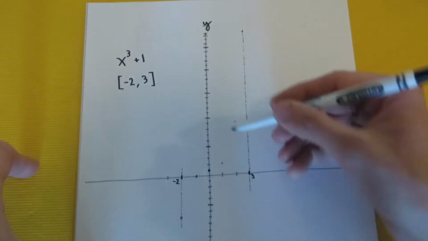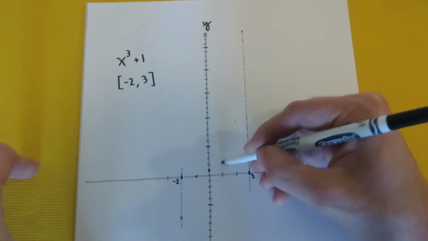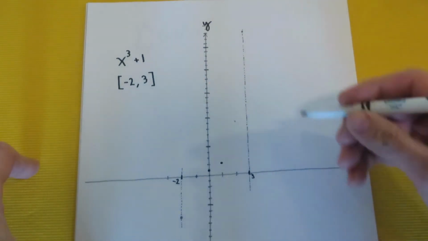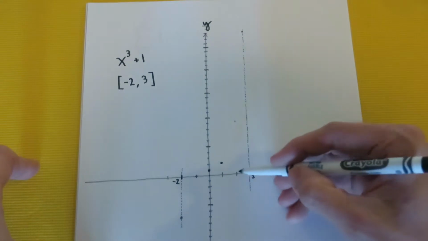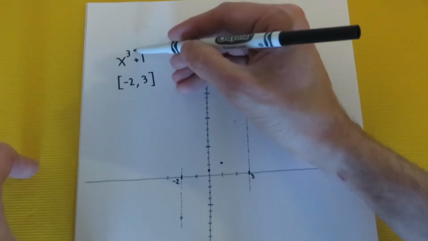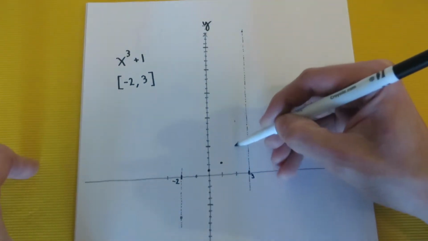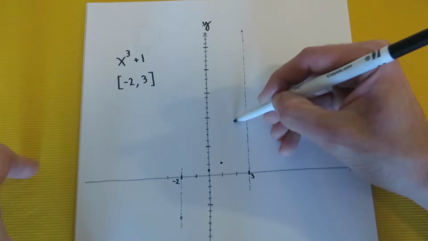When x is equal to 1, well, 1 cubed is just 1, plus 1 brings us to 2. When x is equal to 2, 2 cubed gets us to 8, plus 1 more is going to get us to 9.